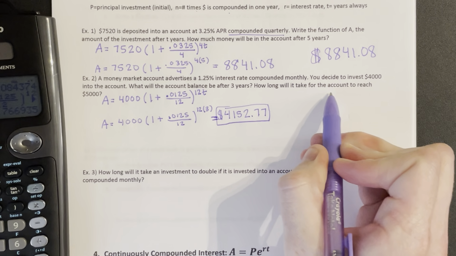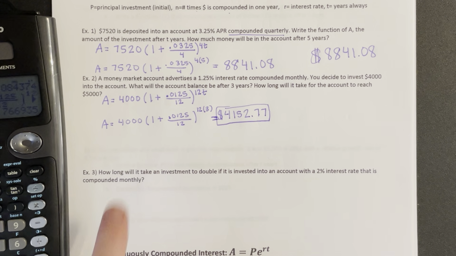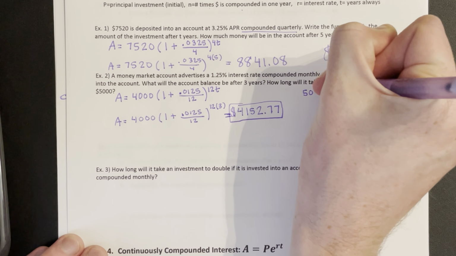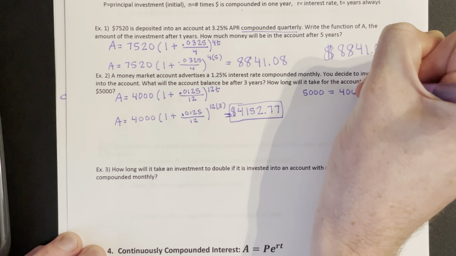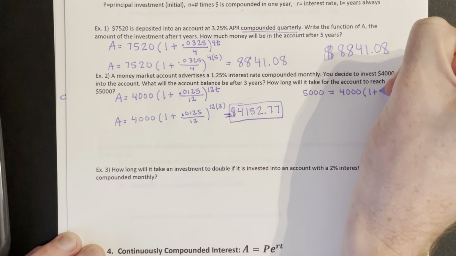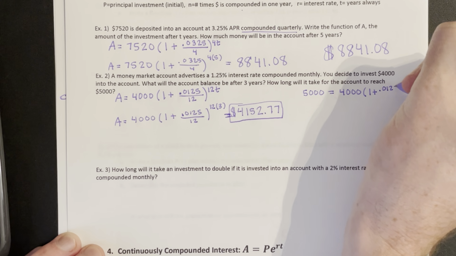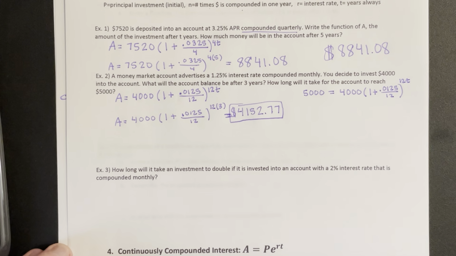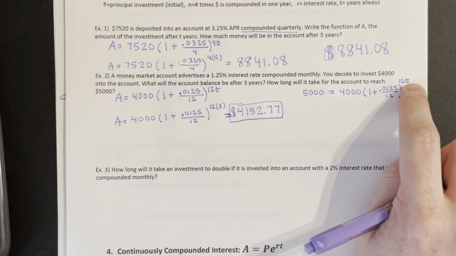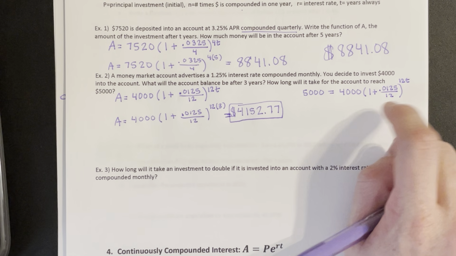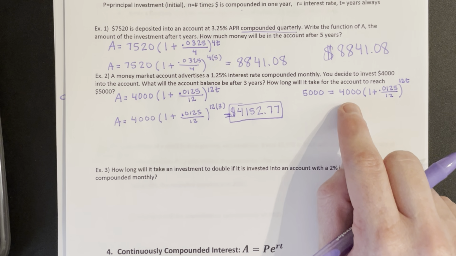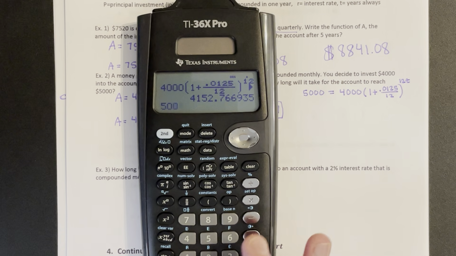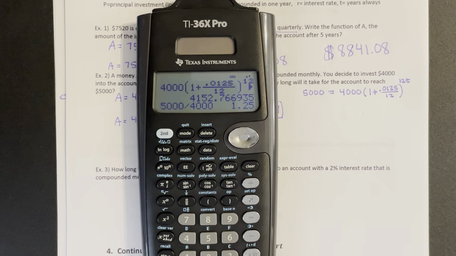So how long will it take for the account to reach $5,000? We initially put in 4,000. So I'm solving this out. Let's put it over here. 5,000 equals 4,000 times 1 plus 0.0125 over 12 to the 12t. Because we're solving for an exponent, we're going to need to get the exponential by itself. The 4,000 is outside of the exponential, so we want to undo that by dividing by 4,000. And if I do 5,000 divided by 4,000, we get 1.25.